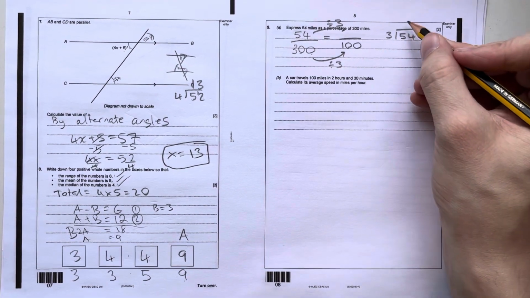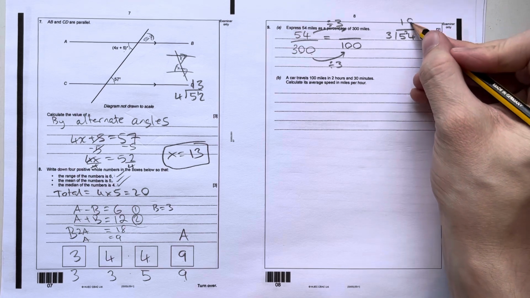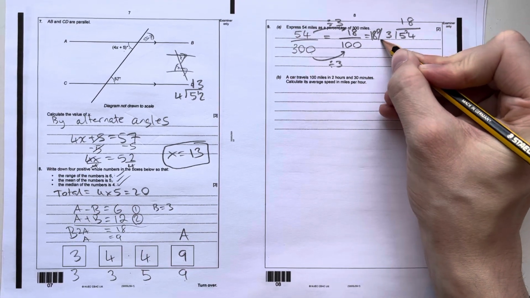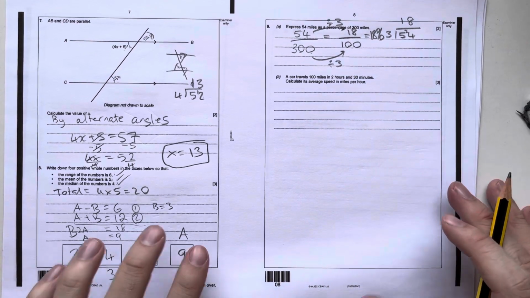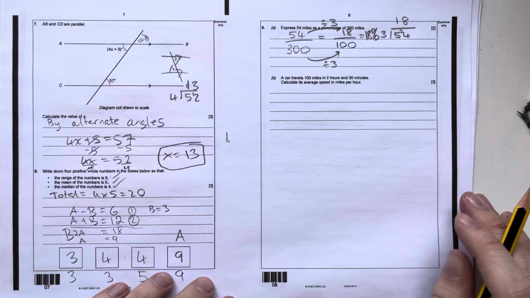How many 3s in 5? 1 with 2 left over. How many 3s in 24? That is 8. This is 18 out of 100, which notoriously is 18%. Nice and straightforward. So a car travels 100 miles in 2 hours and 30 minutes. Calculate the average speed in miles per hour.